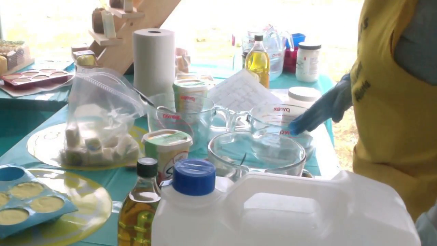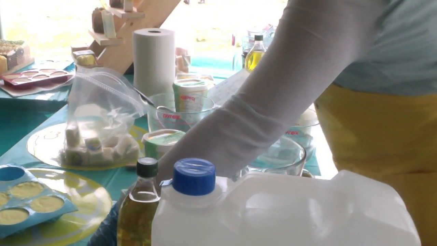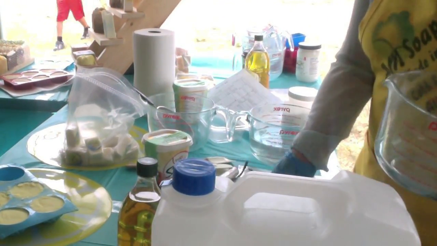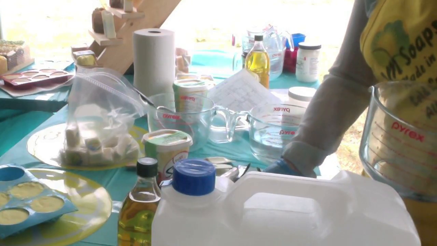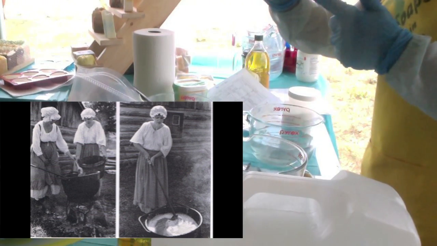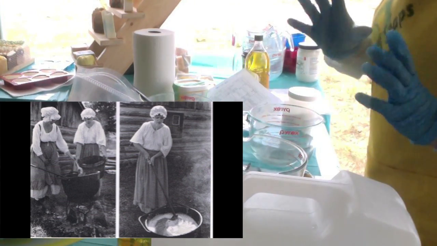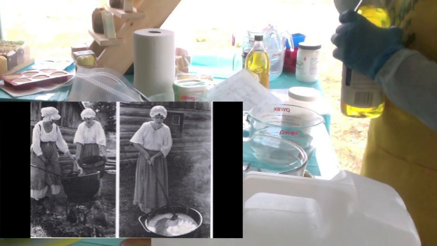We can repeat recipes better than they could in the old days, because we have things like this scale. They didn't have these things. They were probably taking a bucket, marking it and going by volume. So we can do a more precise repetition of batches with the scale.